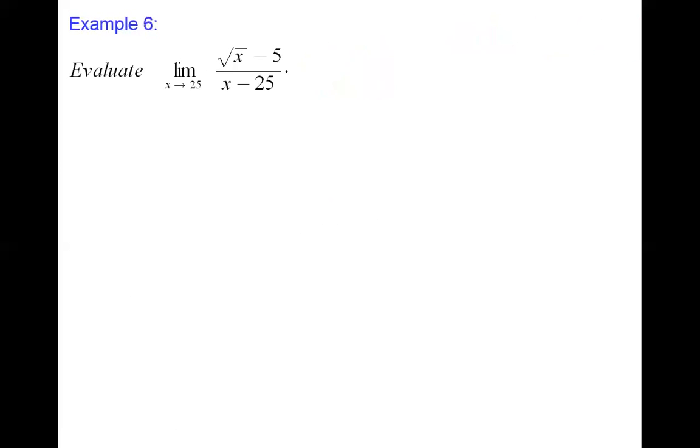Okay, we have another function, (square root of x minus 5) over (x minus 25), as x approaches 25. As we can see, substituting 25, we're getting 5 minus 5, 0, 25 minus 25, 0, 0 over 0. Of course, 25 is not in the domain. That means now, since this is not really a polynomial, it's a root function, we still have to simplify.